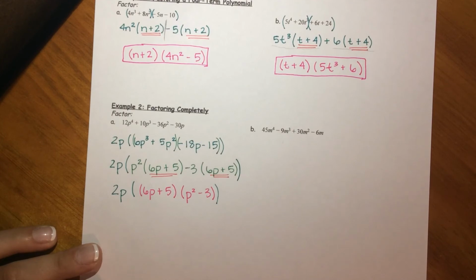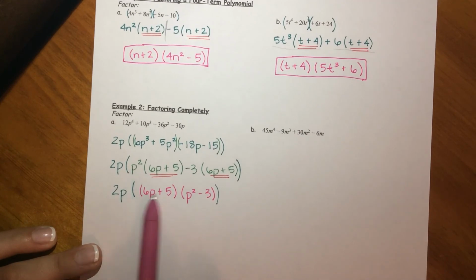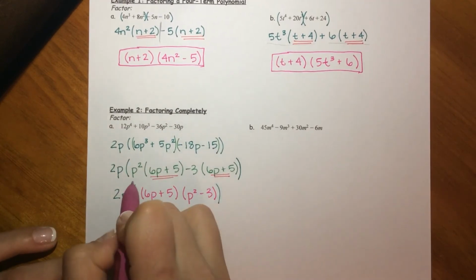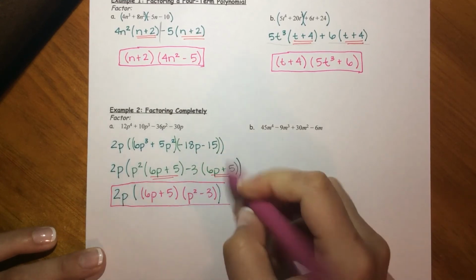And I want to look and see, okay, is there anything else I can factor? Is this a difference of two squares? No. Is there anything else? Nope, that's it. That's all we can do. So that is our fully simplified and our fully factored polynomial.